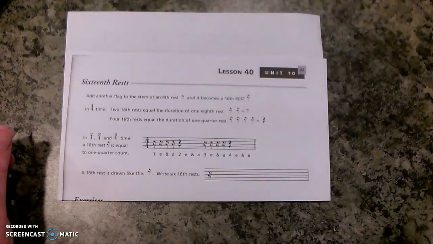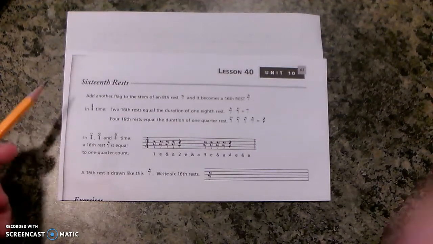Hello, this is Mr. Hassel again with another music theory lesson. Today we are on lesson 40 of unit 10. Now in our last lesson we talked about 16th notes. Today we're going to talk about 16th rests.